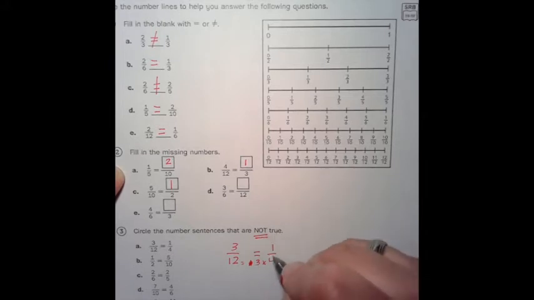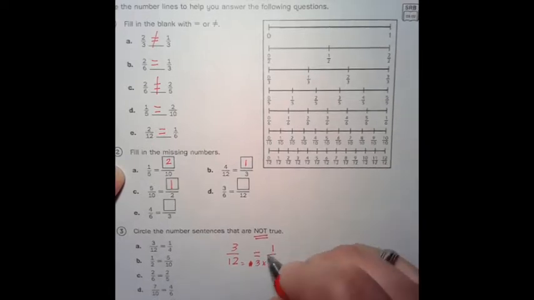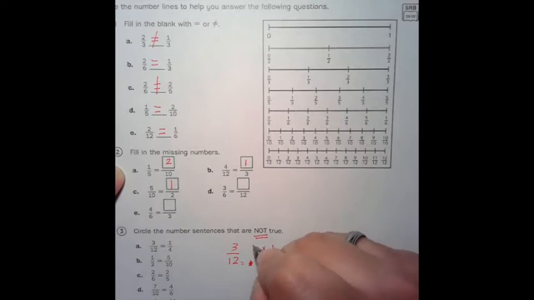So whatever I do to the bottom, I got to do to the top, and whatever I do to the top, I got to do to the bottom. It's kind of a little saying we have. So since I multiplied this 4 times 3, I'm going to have to multiply the top number, which is the numerator here, by 3. So 1 times 3 equals 3. So since we're able to go 1 times 3 is 3 and 4 times 3 equals 12, these are equal. So that makes this sentence true. So we're not going to circle it because this one's correct.